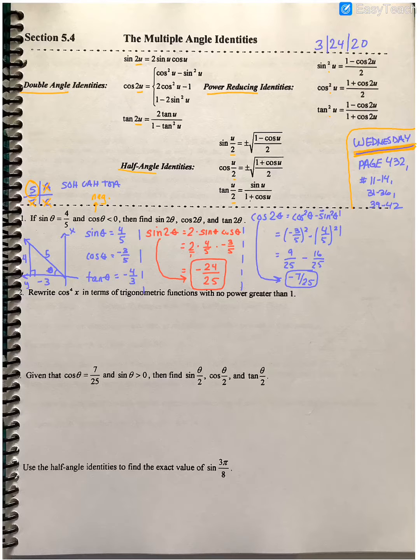One more, and that is tangent of 2 theta. Okay, so first of all, we need to get our definition. Notice tangent of 2 theta is a fraction.